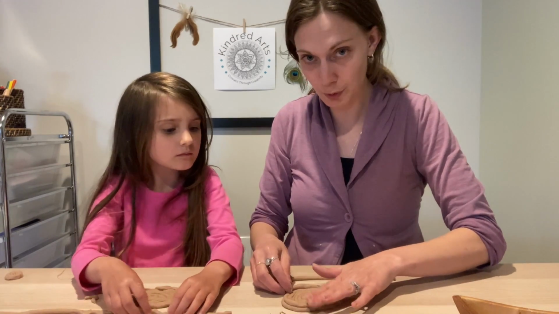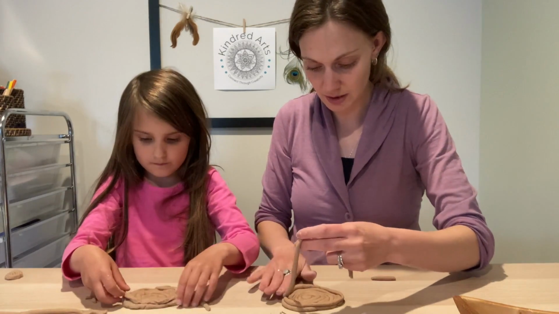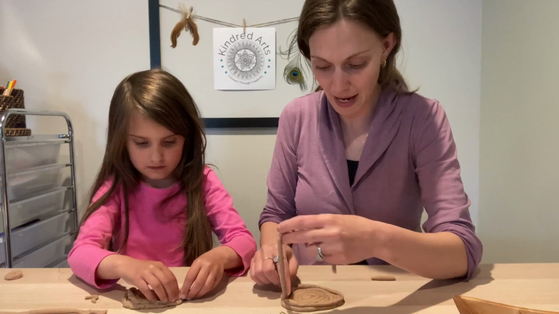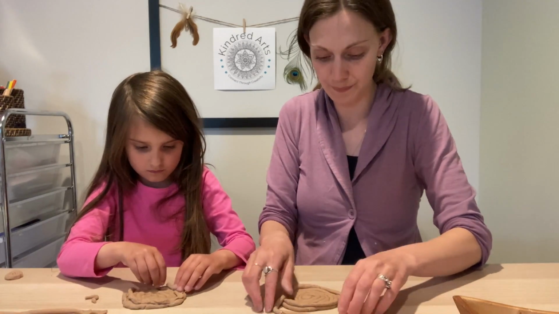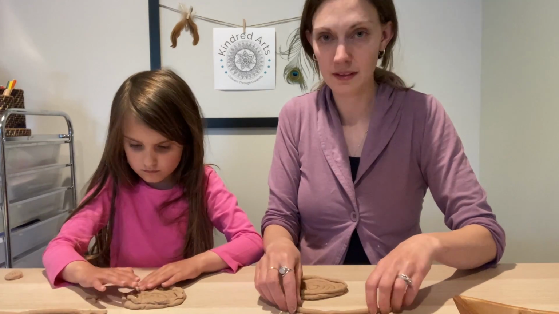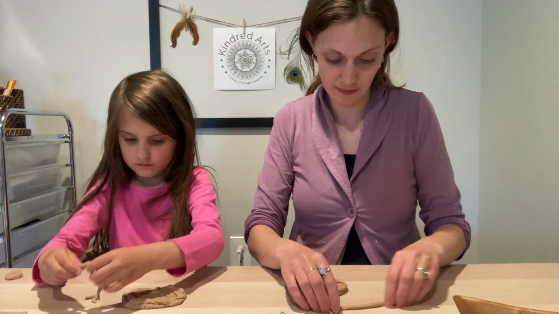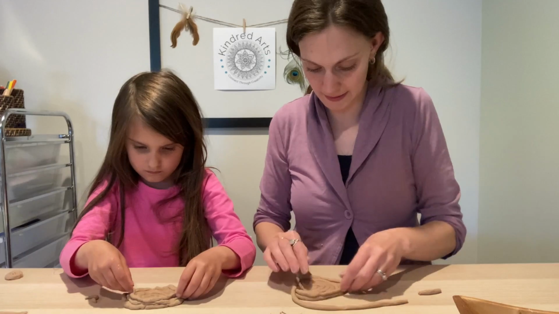And we're going to gently press down all the way around so that coil sticks. And when we get back to the beginning of the coil, we're just going to lay the rest of the coil on the table. Like that.